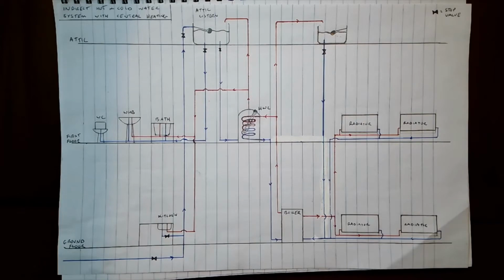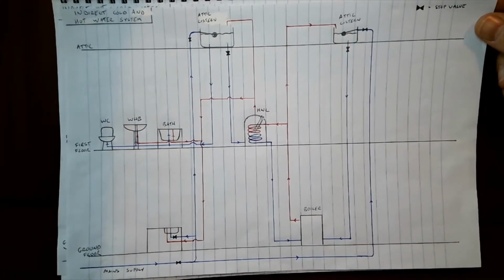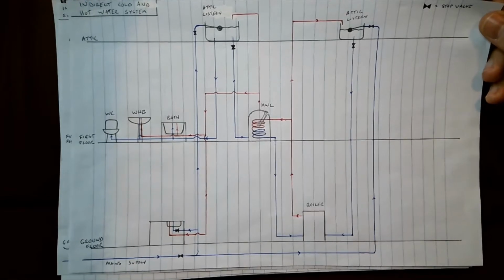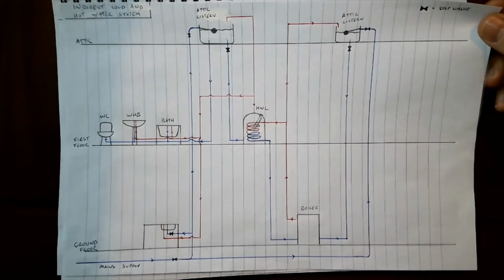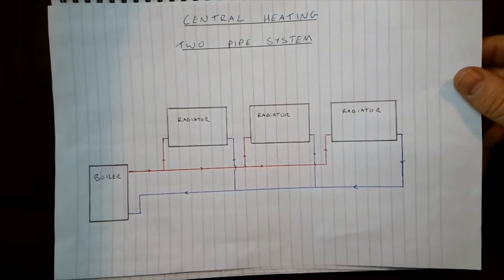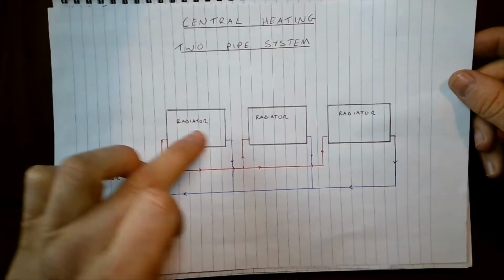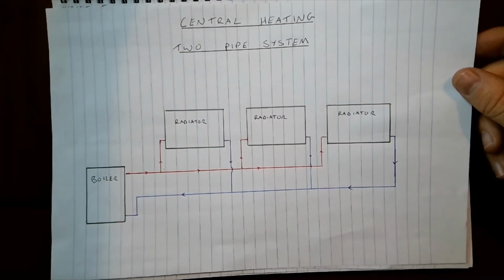Up until this stage we would have looked at in quite a bit of detail the indirect domestic supply system, so learning about hot and cold water to the home, and how the boiler works in tandem with the hot water cylinder. And we've also touched a little bit on central heating, on the one pipe and the two pipe system when you're connecting radiators to the boiler, and the more efficient system being that two pipe system.